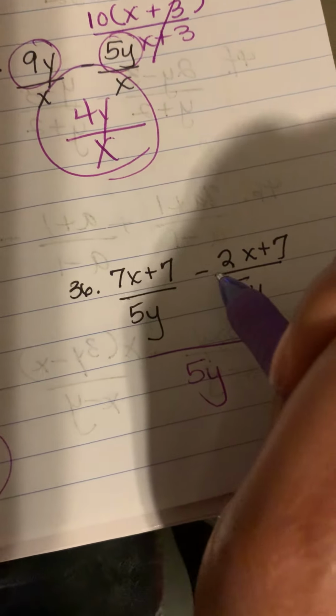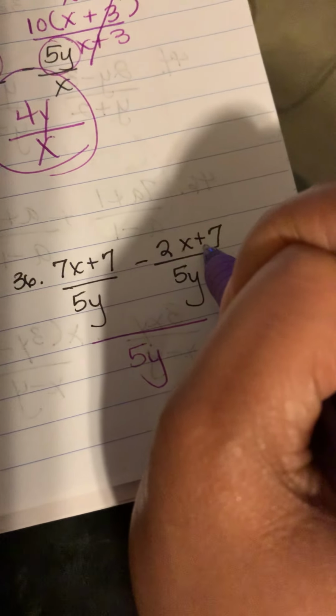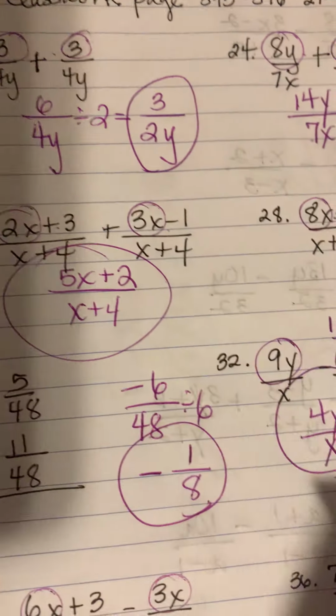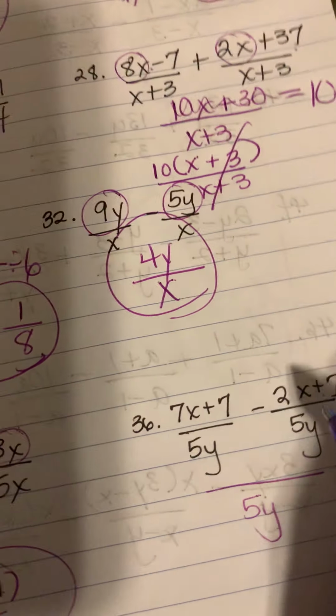Okay, for 36, the denominator is perfect. Just leave it alone. Here, the negative goes to the 2x and the negative goes to the 7. All the rest of them were positives. See, they were all positives. This one we just subtracted. So this negative goes to this x and it goes to this one. It goes to both. It's like doing the distributive property.